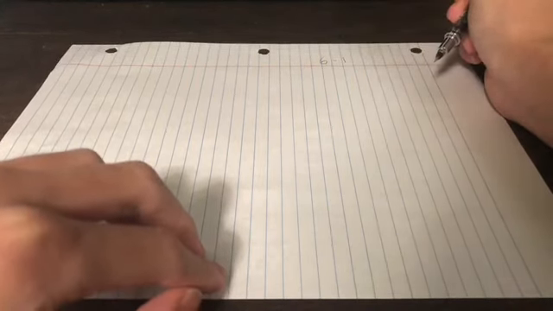So the first problem is on chapter 6, section 1, and this section is about angles of polygons. So what I'll be doing is I'll be drawing the problem and we'll be solving it from there.